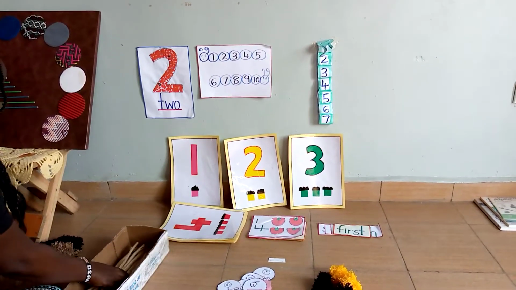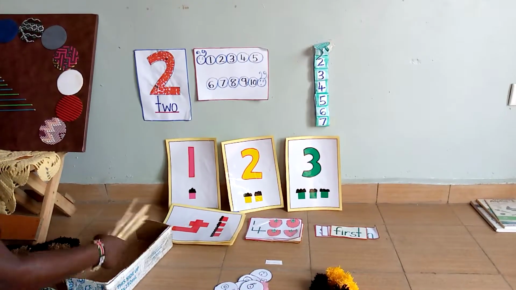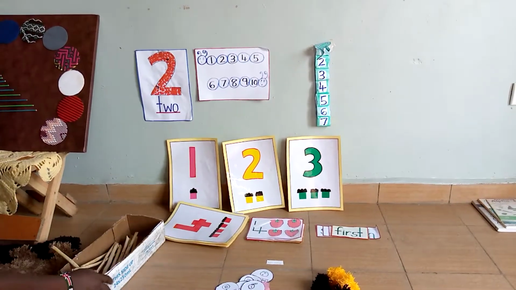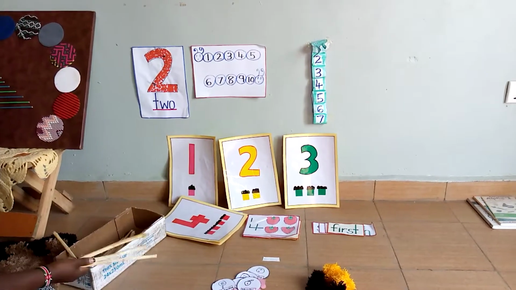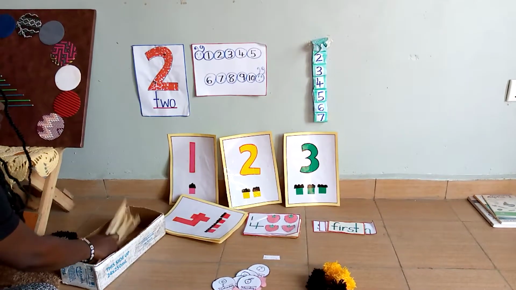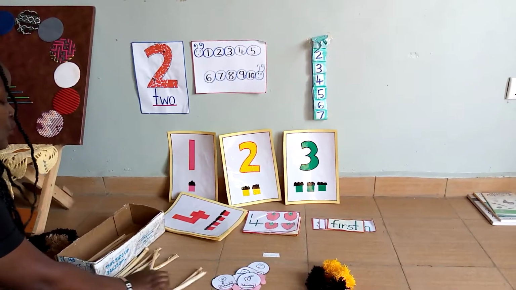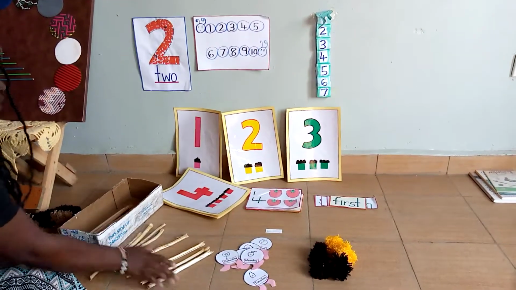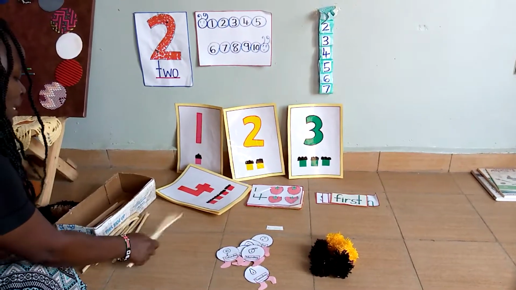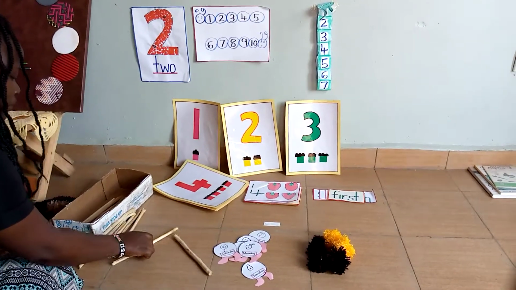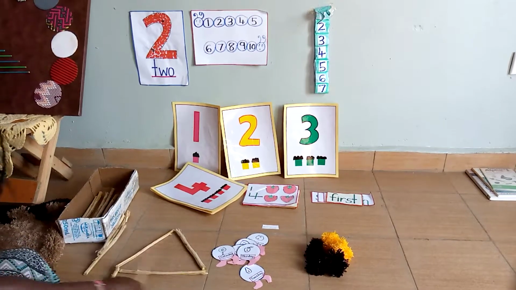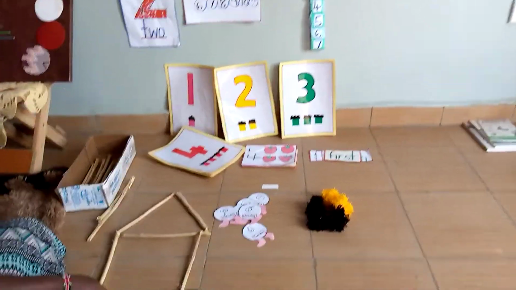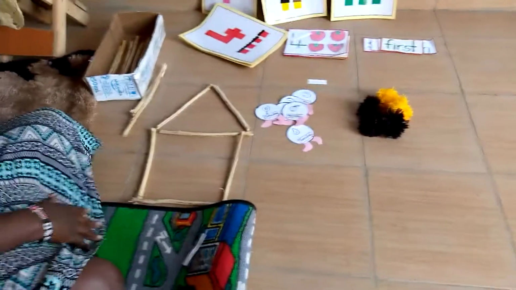Here, for example, I'm giving one example. If you have counters here and you as a teacher put them so that the child is counting 1, 2, 3, but you find that the child is not counting. Instead, the child is making something like this. Then you find it is a heart.